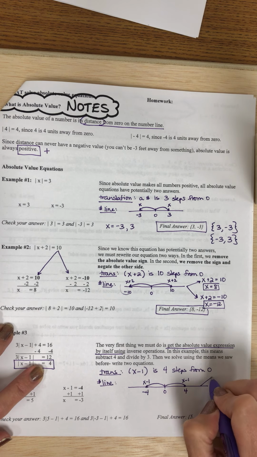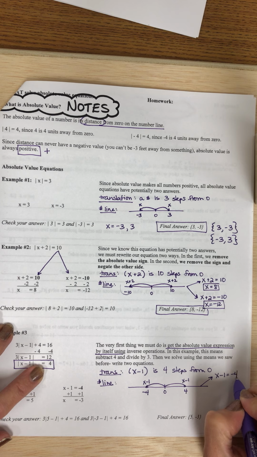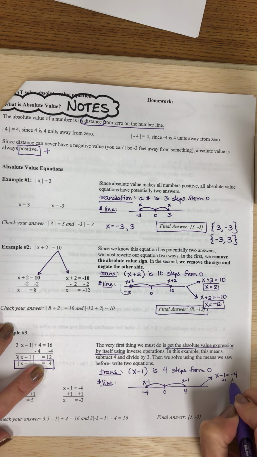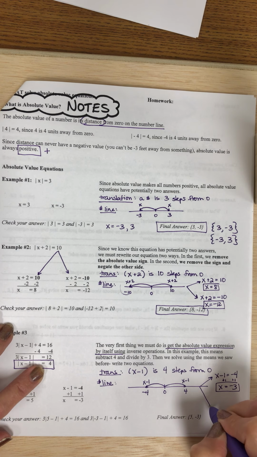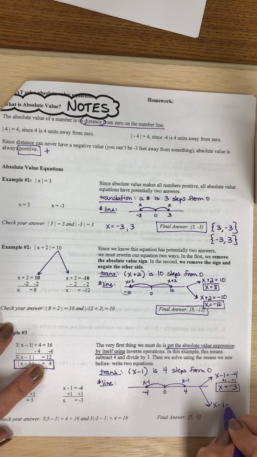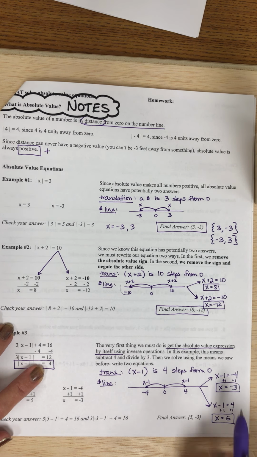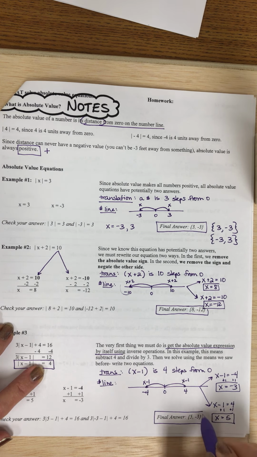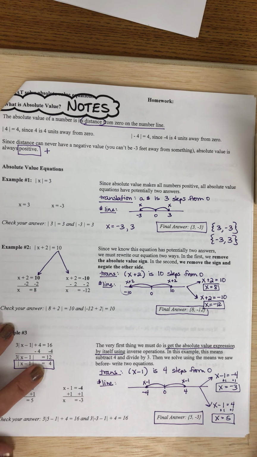So now my two equations, x minus 1 equals negative 4, and I can solve for that. And then my other equation is this one, x minus 1 equals positive 4. And solve for that, and then again, final answer could look like that as well.